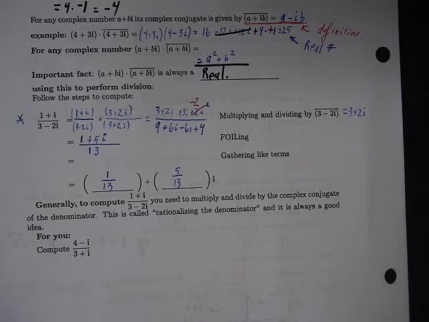I think that I want you guys to do the next example on your own. So take a moment, compare with those around you. Compute for me 4 minus i divided by 3 plus i. Good, and everyone is doing.